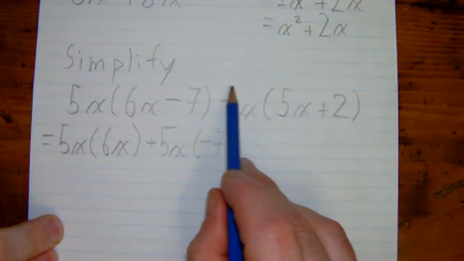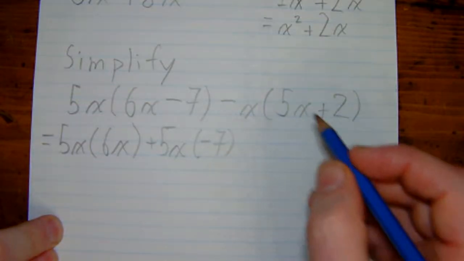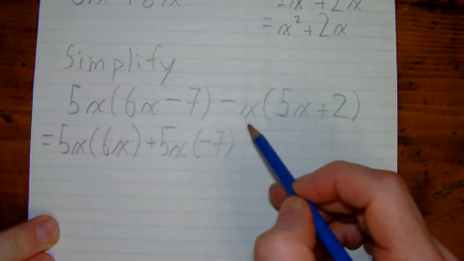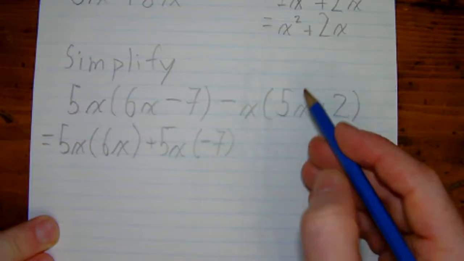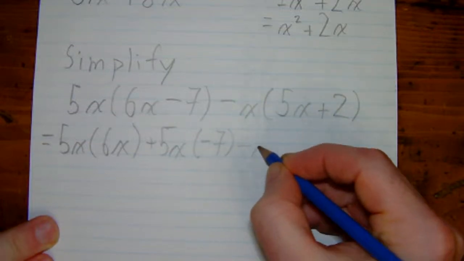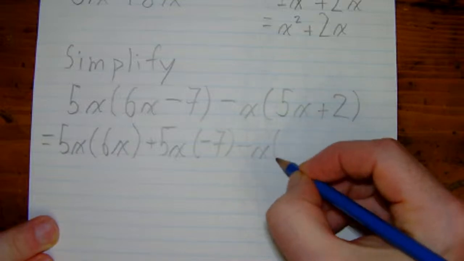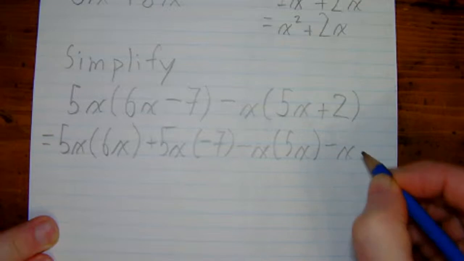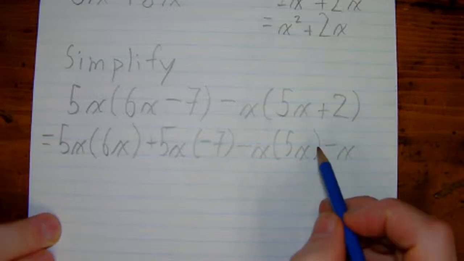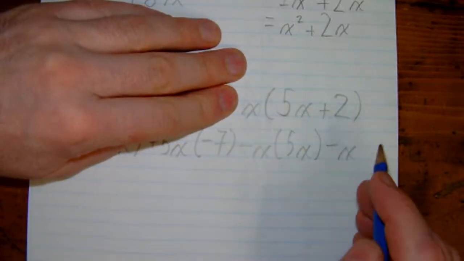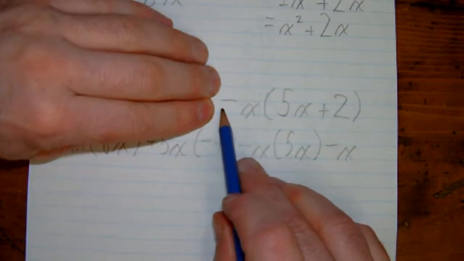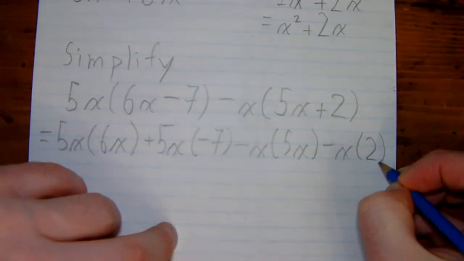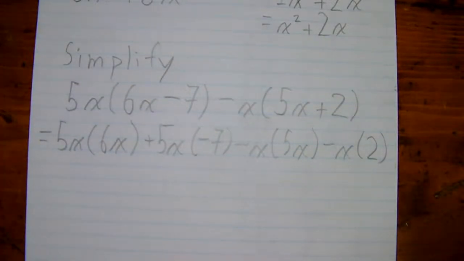And here, really important to remember, this minus sign goes with the x. So anytime something is getting multiplied by the x, it's actually getting multiplied by negative x or minus x. So we'll do minus x times 5x, minus x. And this is the negative sign people forget, right? They just look, they're like, oh yeah, x times 2. It's not x, it's negative x. So negative x times 2, and there we go.